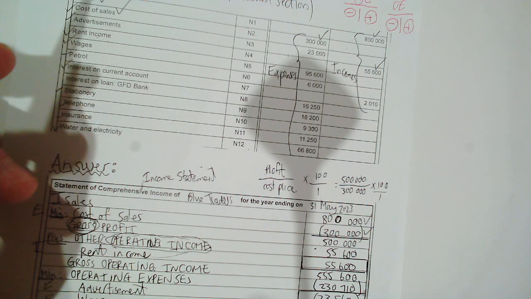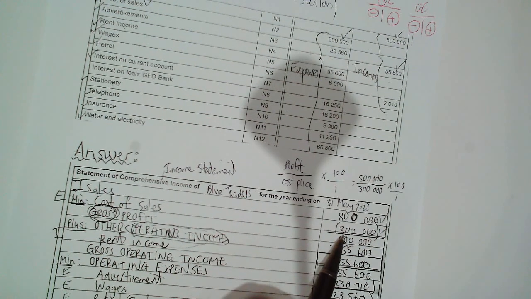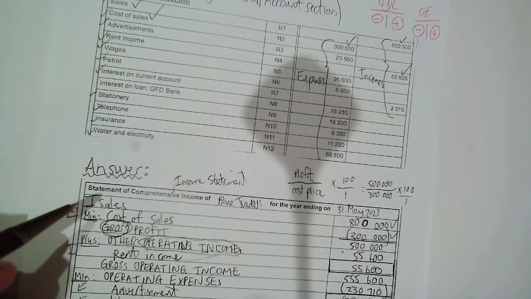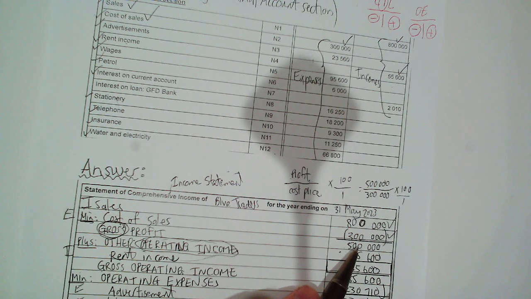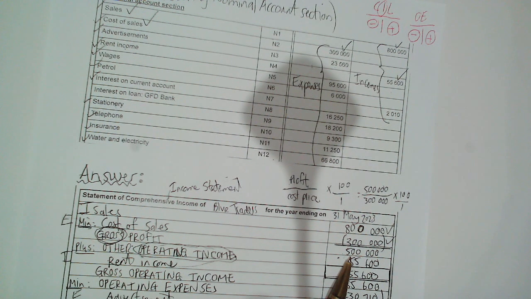So you put the 800,000 minus the 300,000, and if it's an expense, it must be in brackets. Sales is an income, a positive number. Cost of sales is a cost, an expense, so you put it in brackets over there. So your gross profit will be 500,000.